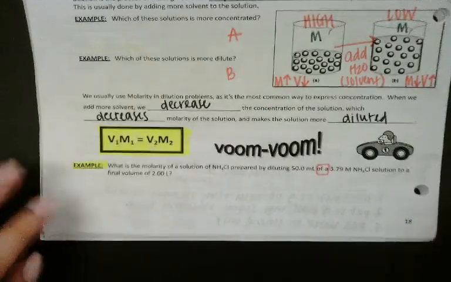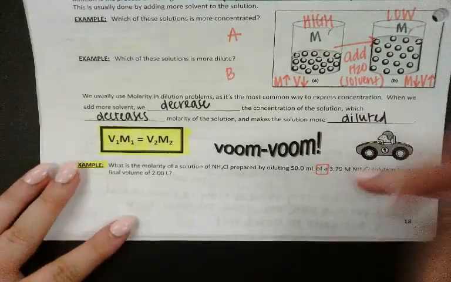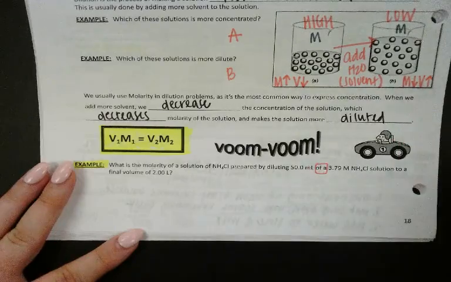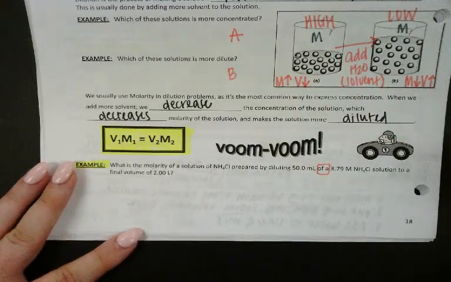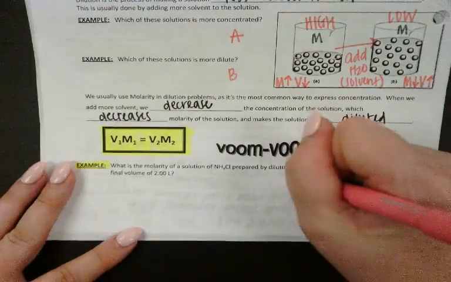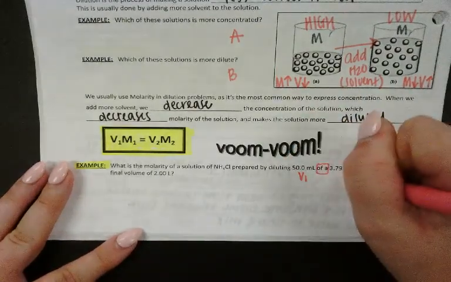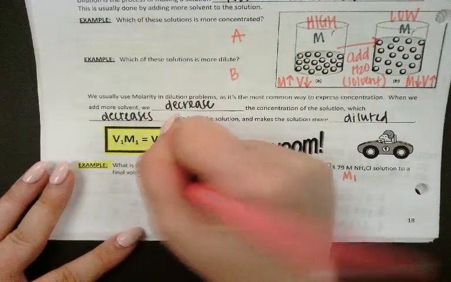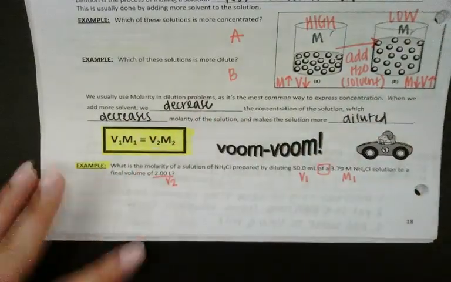Okay? So, this 50 milliliters would be what? Is that my V1 or my V2? V1, which would mean this is my M1. And obviously here, saying final volume tells me that is my V2.